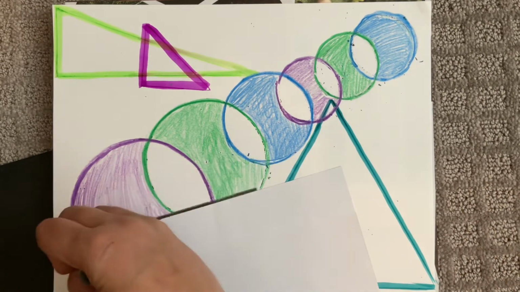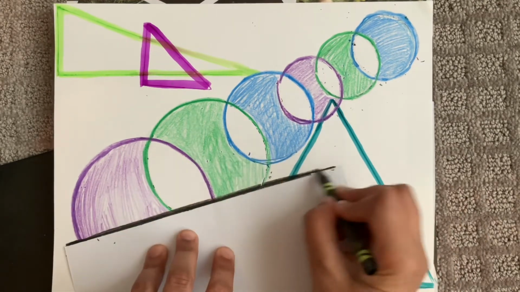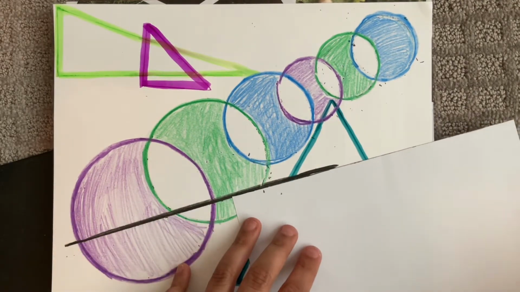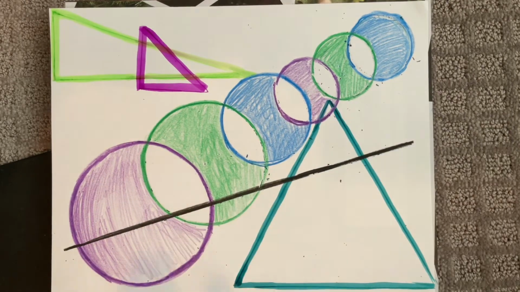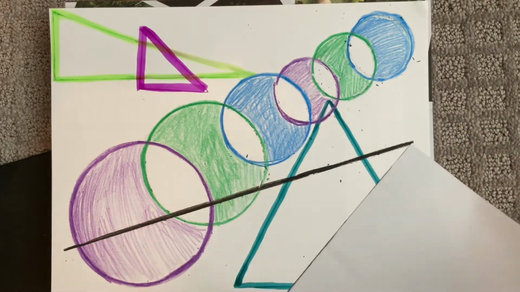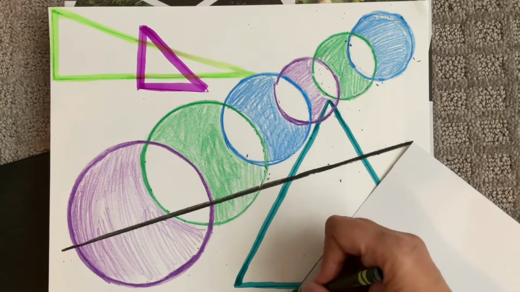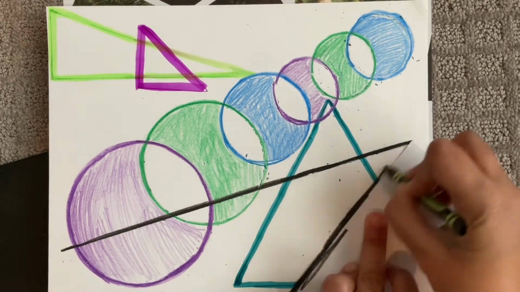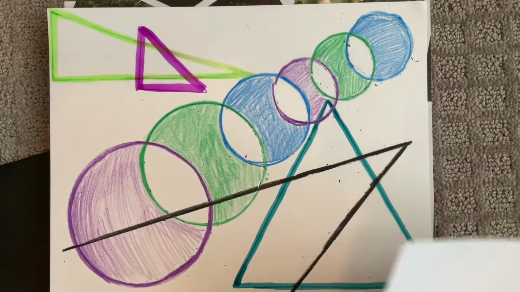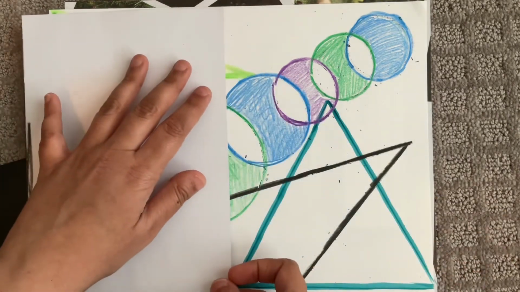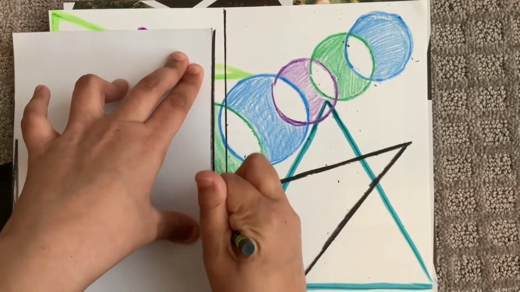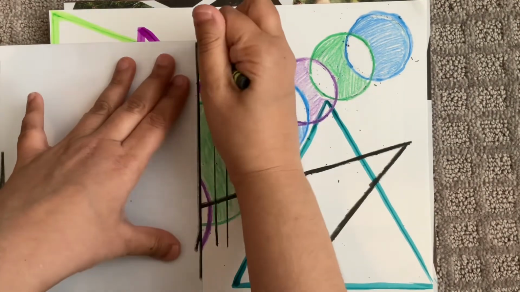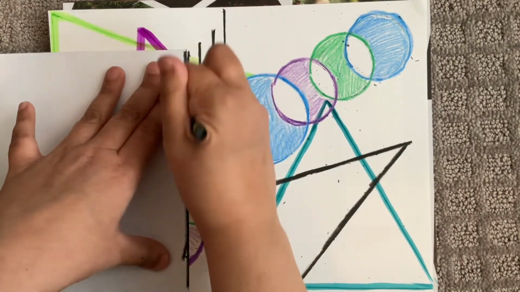So I'm using a crayon because I was worried a black marker might be faded, not come out as dark. Black crayon probably is the way to go. I'm going to have it just go like this. I think I'm going to add some straight lines going up and down. Here we go. I'm going to move it a little lower, draw another one, another one. You could even make stairs.